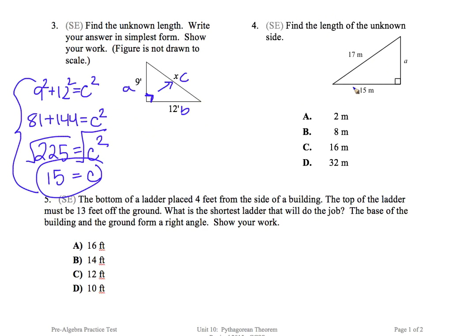Number 4, find the length of the side. Now they even tell you A is here. I'm going to say that's B and that's C. Remember, C is across from the right angle. B and A are attached. So I have A squared plus 15 squared equals 17 squared. A squared plus 225 equals, 17 squared is 289. Start solving our equation.